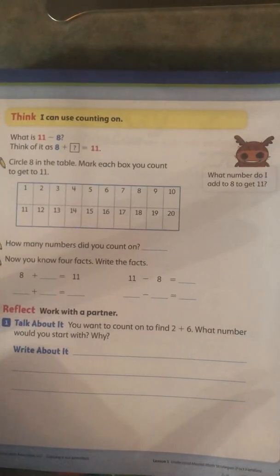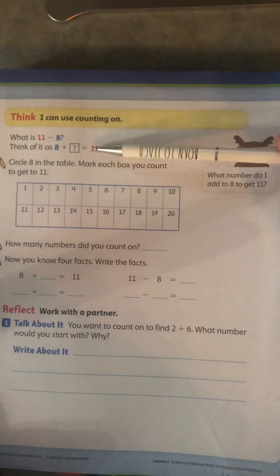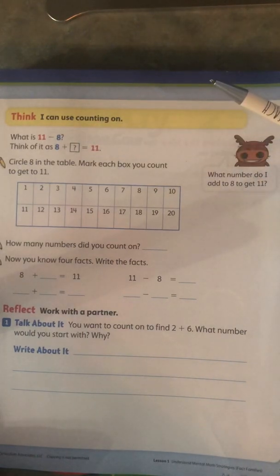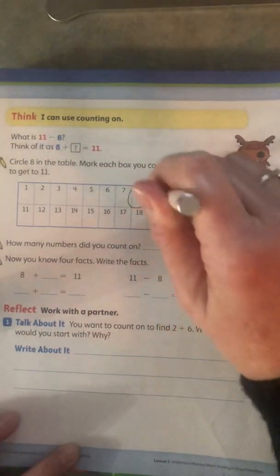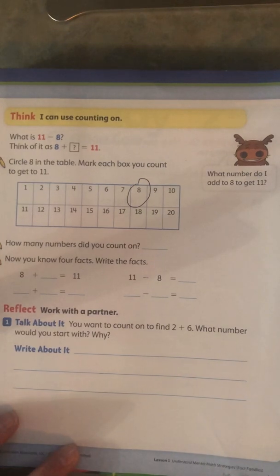Another strategy that you can use is to count on. Think, I can count on. So here is, what is 11 minus 8? Well, think of it as 8 plus what would give you 11? So circle 8 in the table, and you're going to mark each box as you count to get to 11.